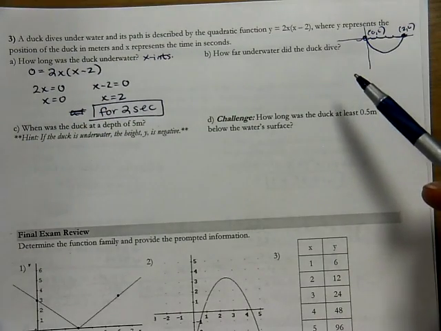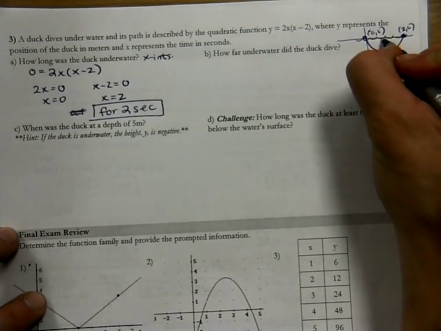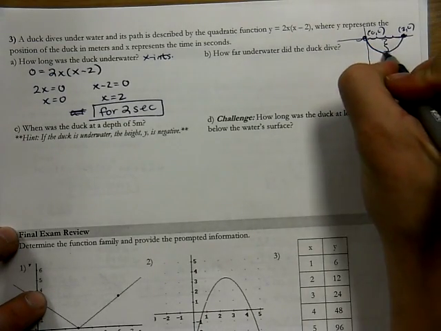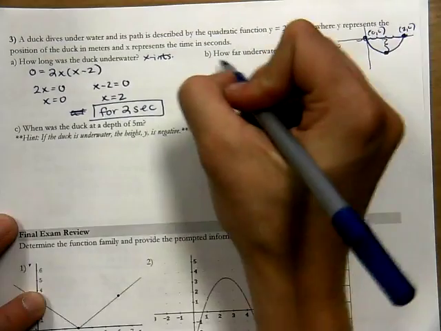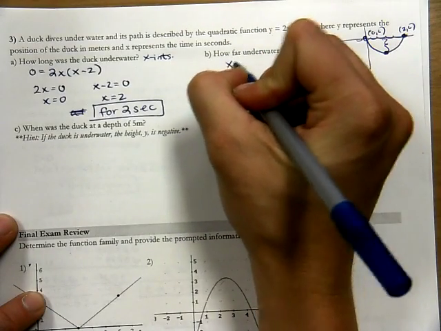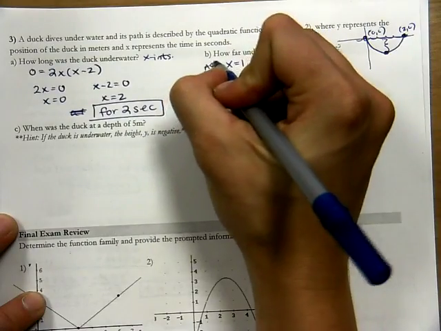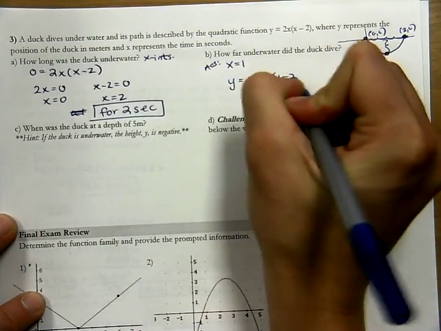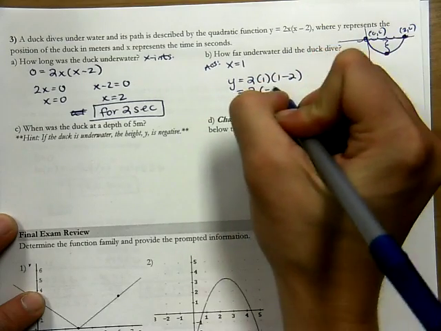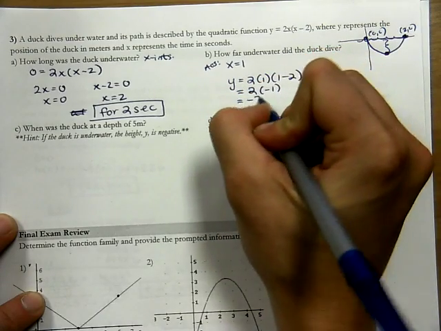How far under the water did the duck dive? Well, that's this length. So we're going to be looking at that vertex again, and we want the y coordinate. We know it's after 1 second. That's our axis of symmetry. So now we just substitute 1 in. So 2 times 1, 1 minus 2. So we have 2 times negative 1, or negative 2.